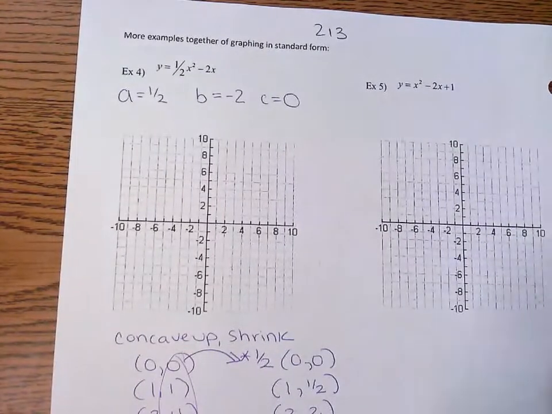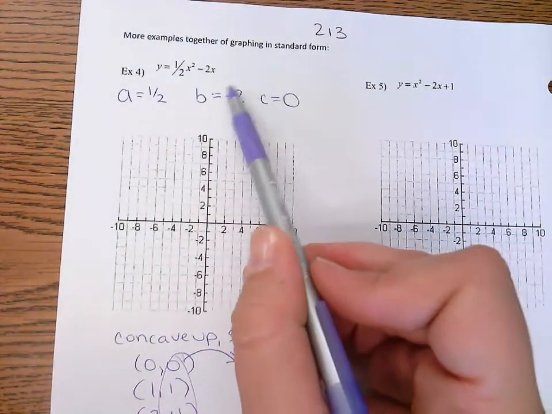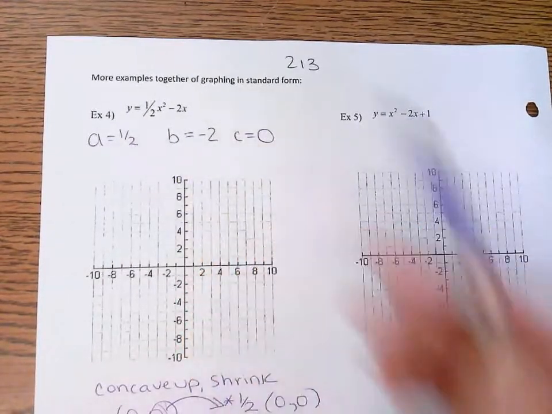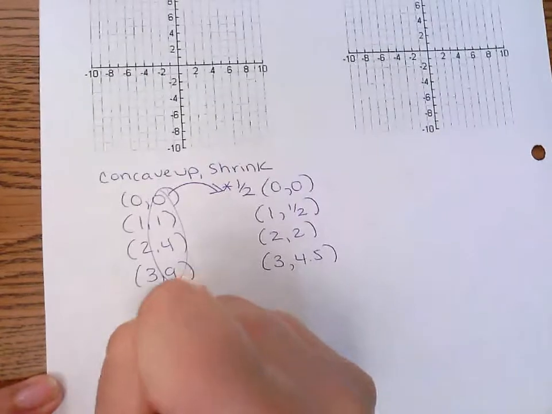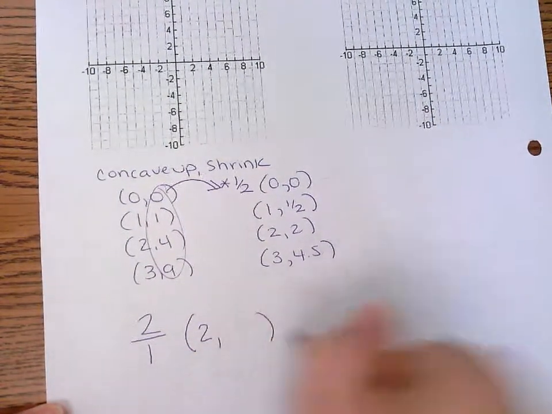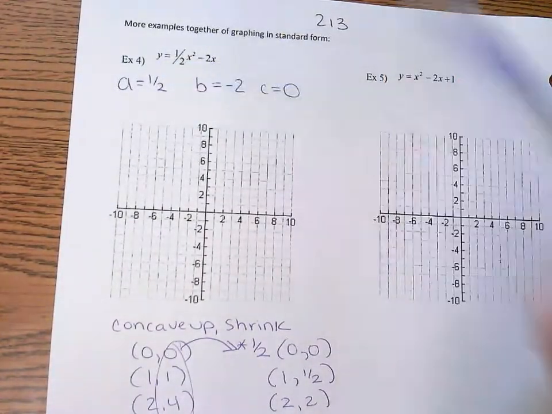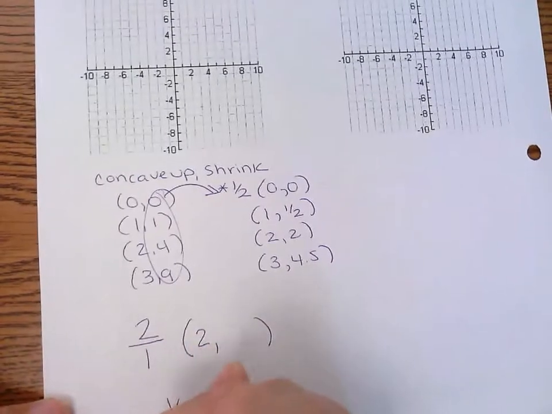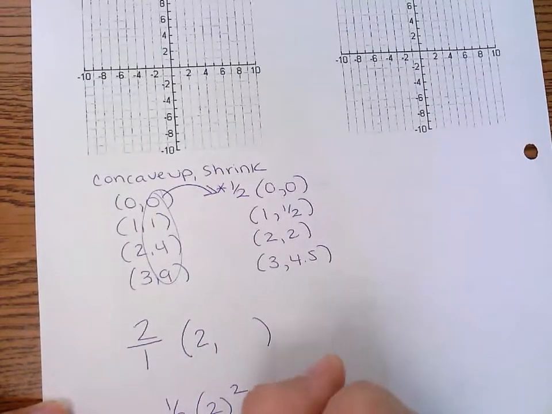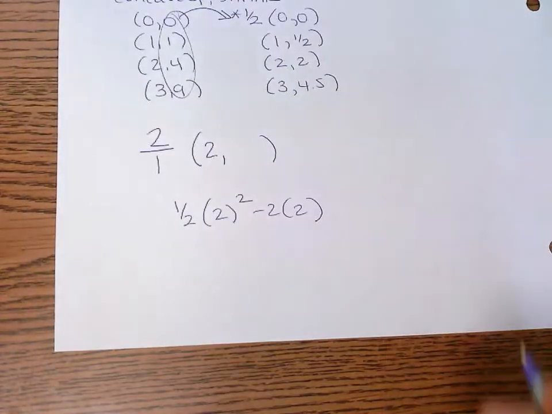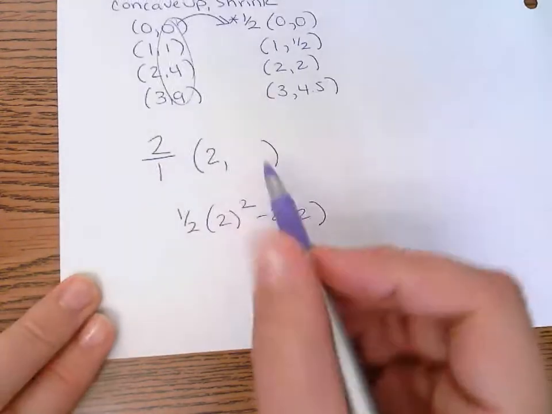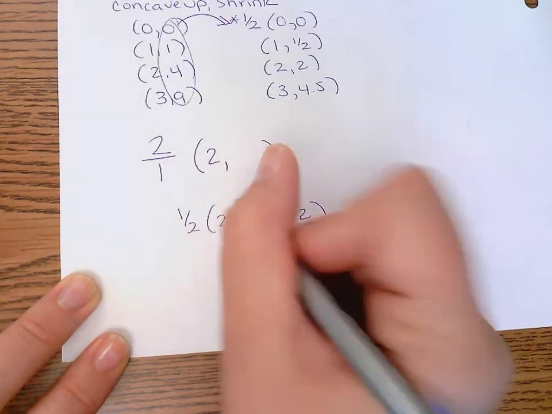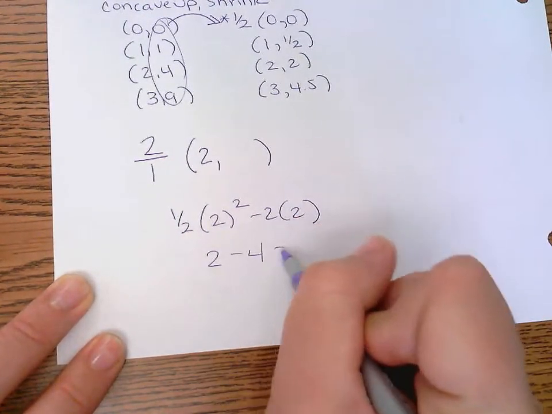All right, so I'm going to go back up here. I need to do -b over 2a. So -b is going to be +2. And 2 times a, 2 times 1/2 is just going to be 1. So the x value of my vertex is 2. Then I'm going to plug 2 into the original equation up here. So I'm going to do 1/2 times 2 squared minus 2 times 2 and evaluate that. So let's see, half of 4, right, 4 is 2, minus 4 would give me -2.